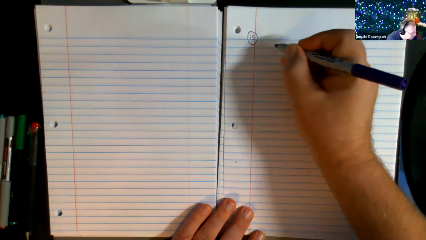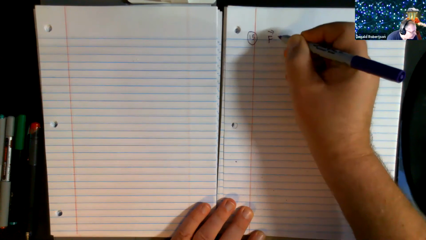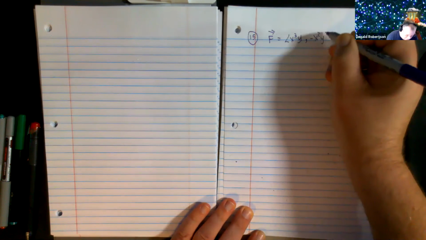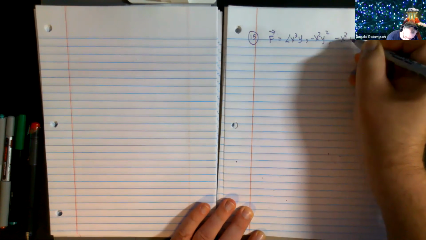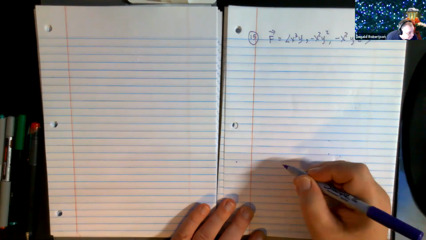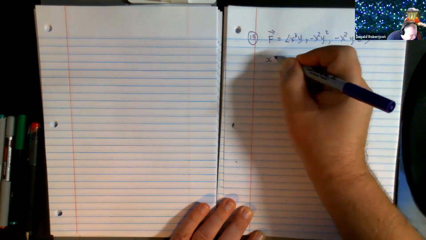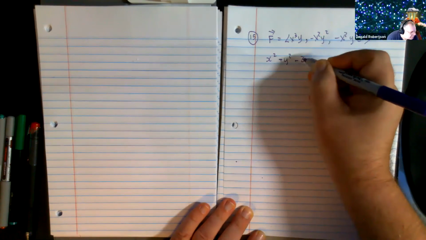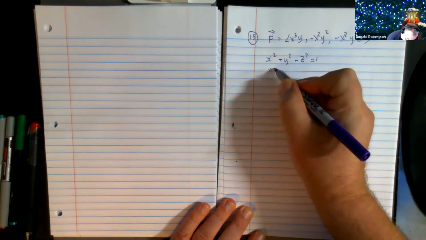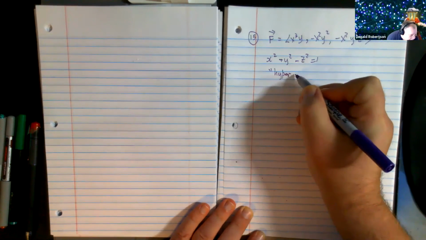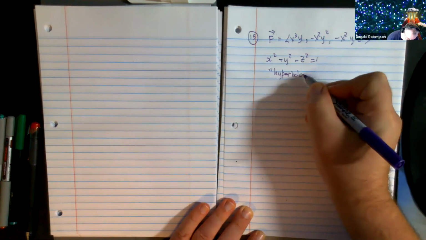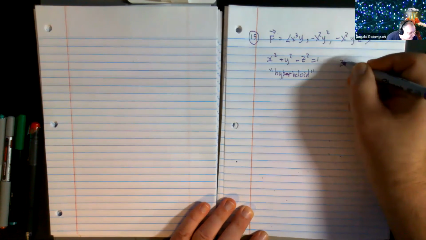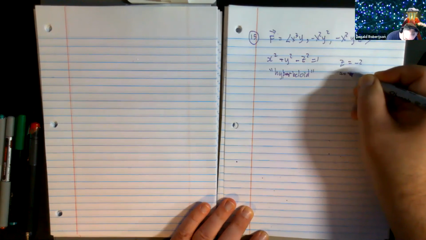Let's see. The vector function was x cubed y minus x squared y squared minus x squared yz. The solid is built by that guy, which evidently is a thing called a hyperboloid. I have no idea what that looks like. And z goes from -2 to 2.